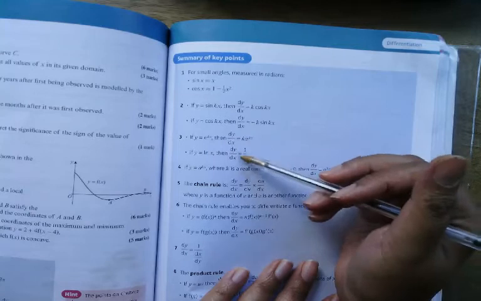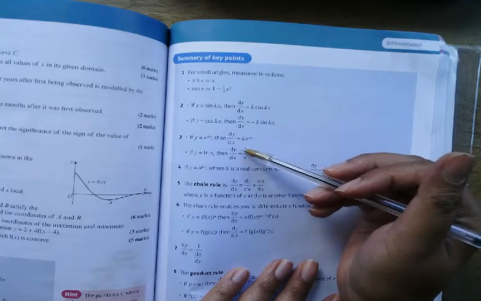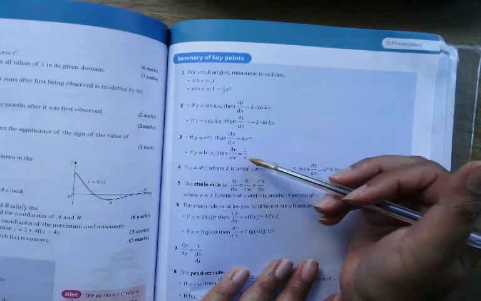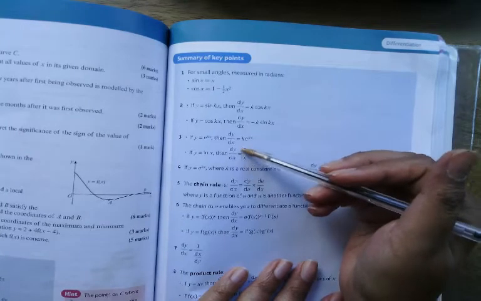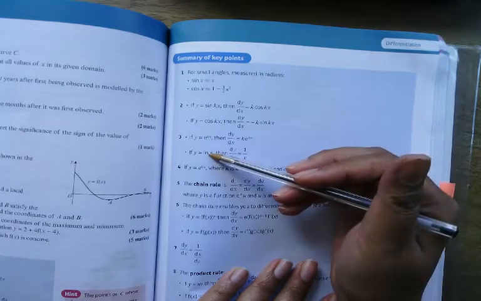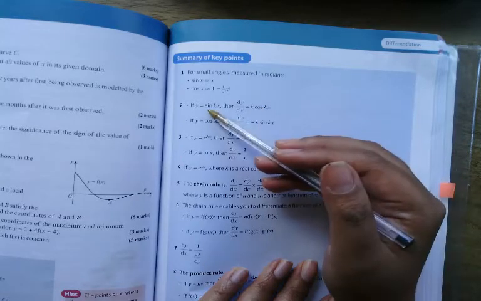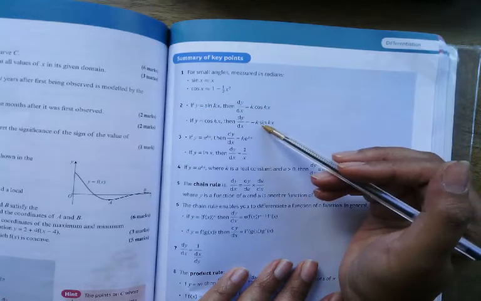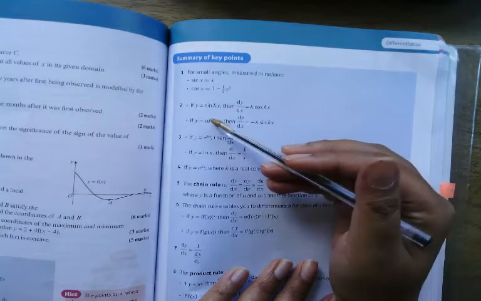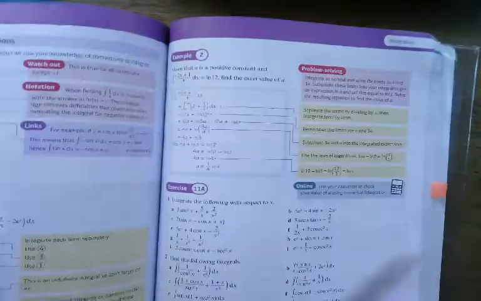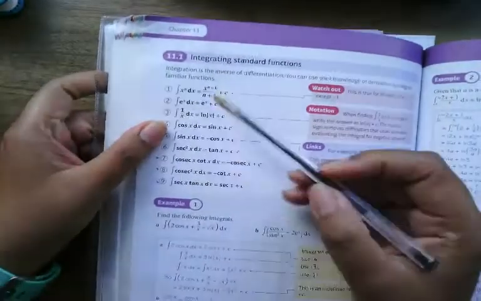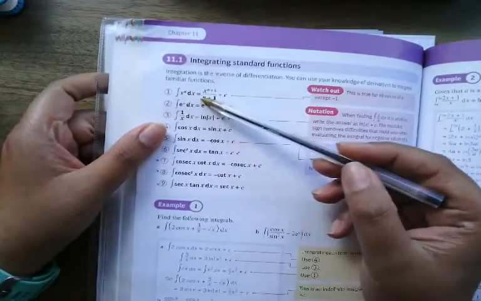So if you had a function which had x in the denominator, and if you wanted to integrate that, you will get ln. If you wanted to integrate cos, you will now get sine. And if you integrate sine, you will now get minus cos. Okay? So here are the new rules. So this is the basic of integration.